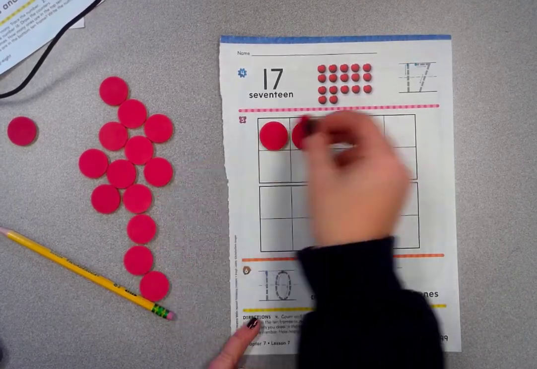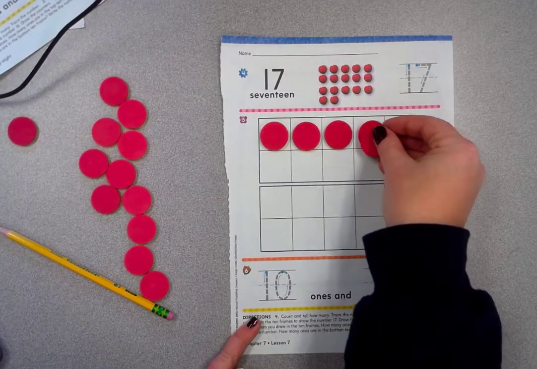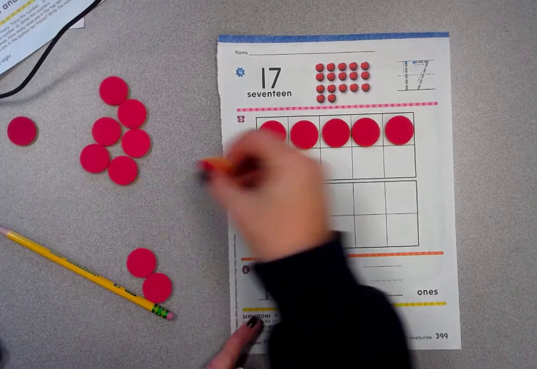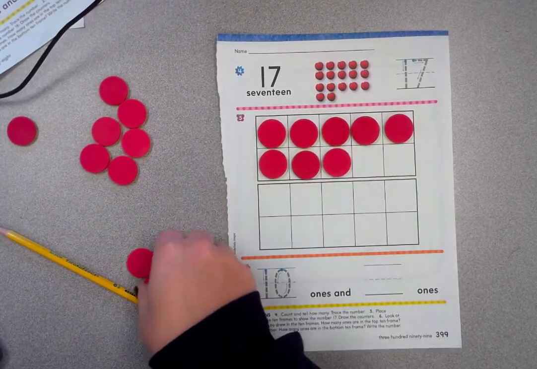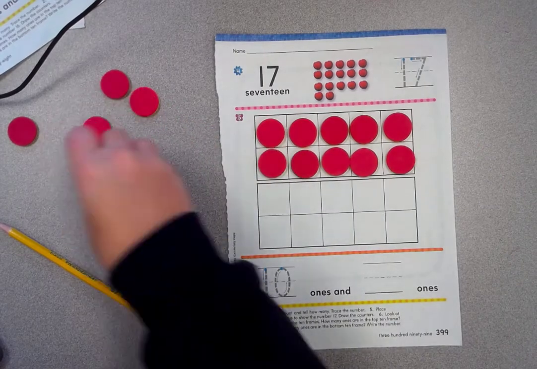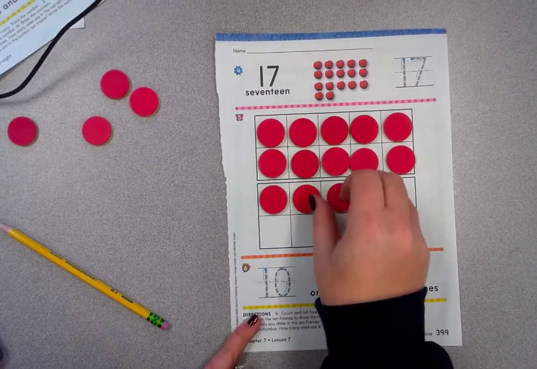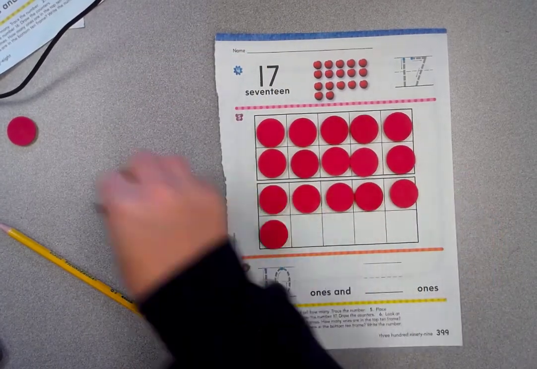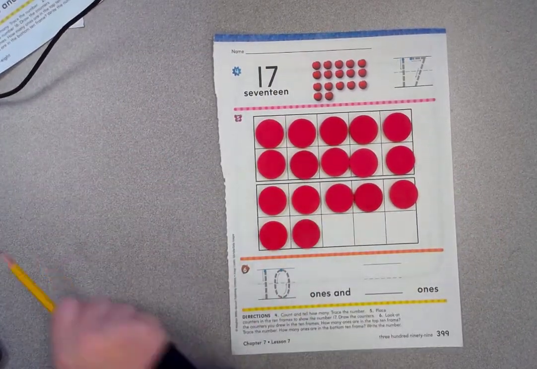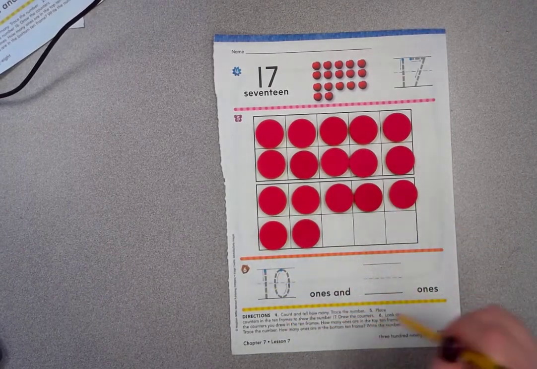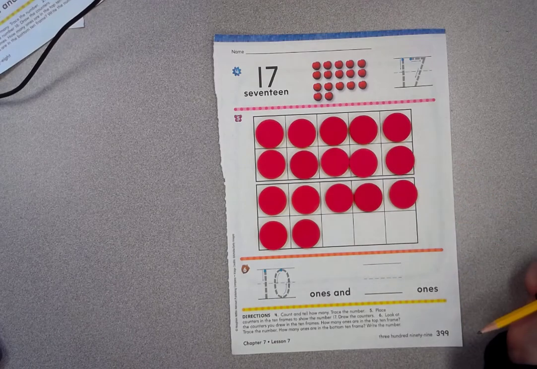1, 2, 3, 4, 5, 6, 7, 8, 9, 10, 11, 12, 13, 14, 15, 16, 17. So before we take them away and draw them, we can even answer this bottom question before we even draw them if our counters are still there.